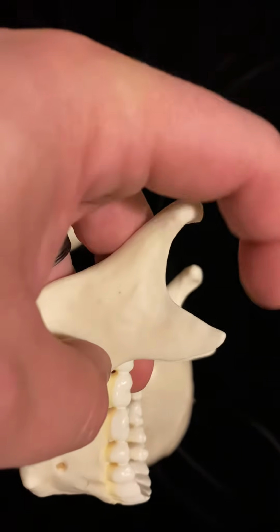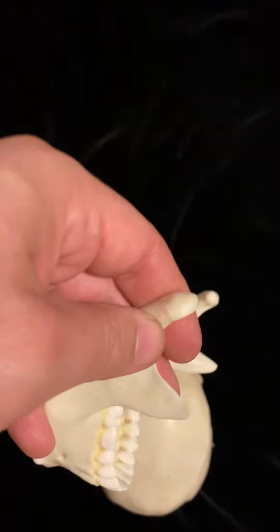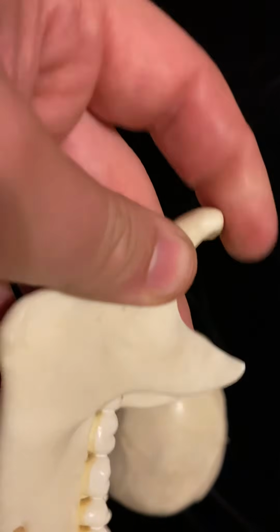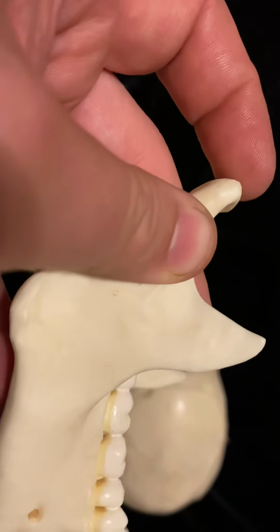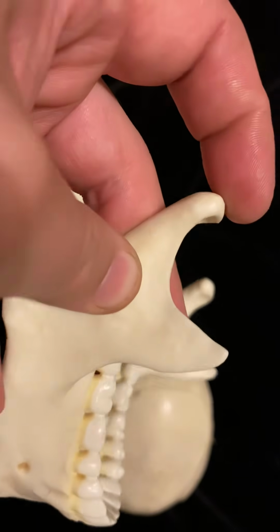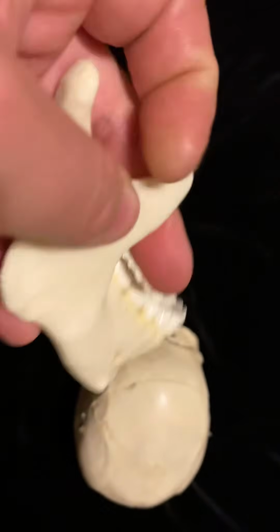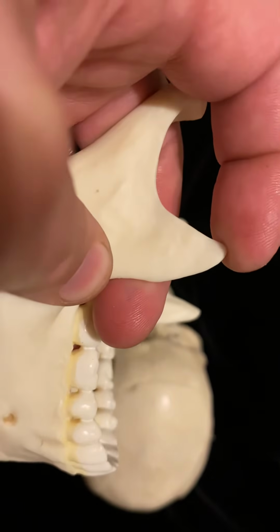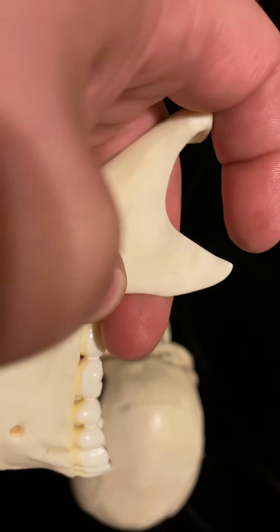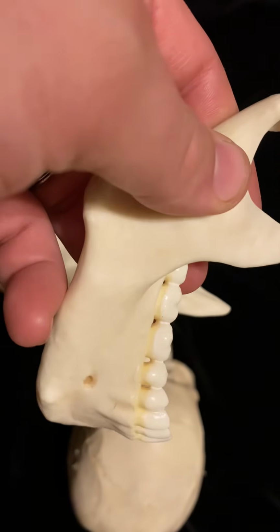So we have two projections up here. We have a condyle. Condyle means a knuckle. It's always going to be a smooth projection for a joint. Earlier, we looked at the occipital condyles. This is the condyle for the mandible, the mandibular condyle. And then we have the coronoid process. Coronoid means beak-like. So that's the sharp one there.